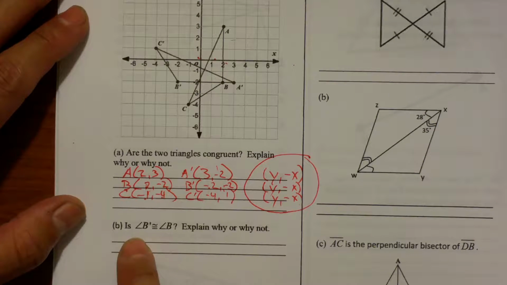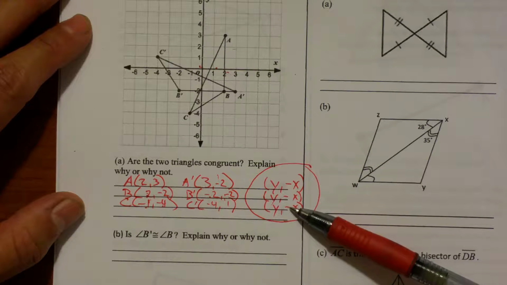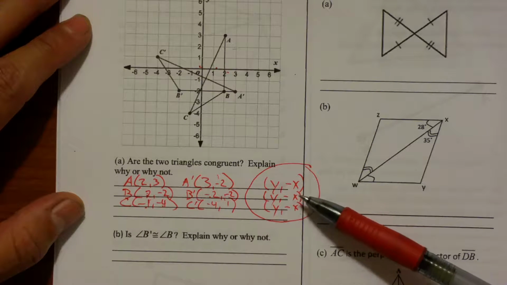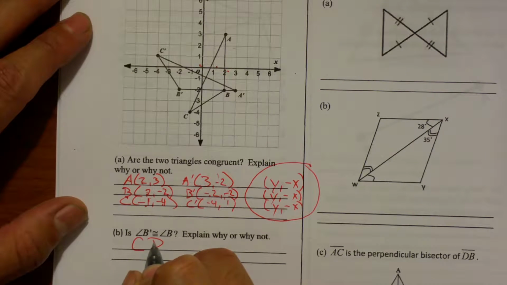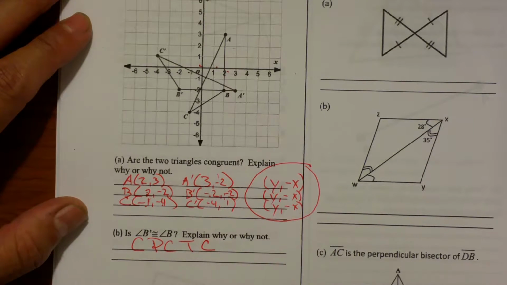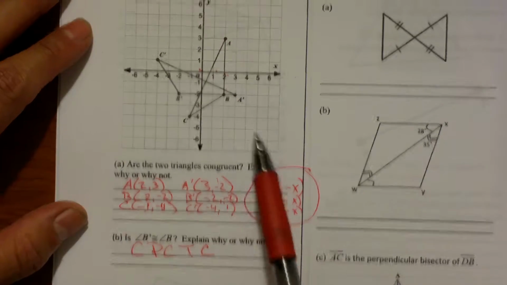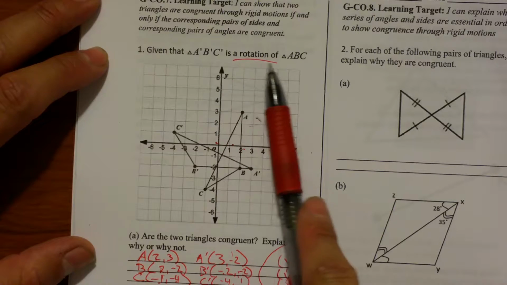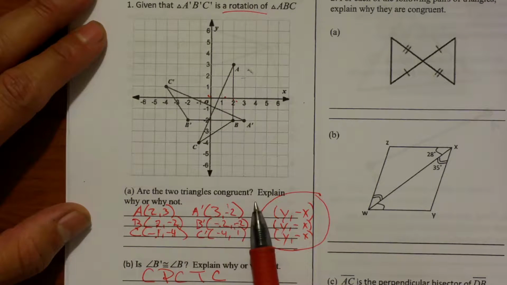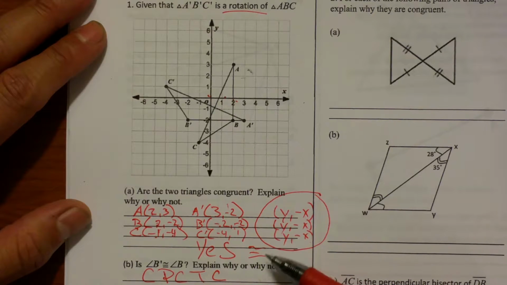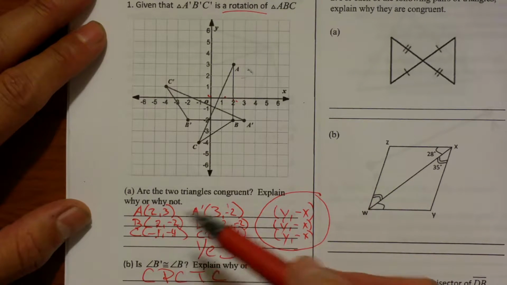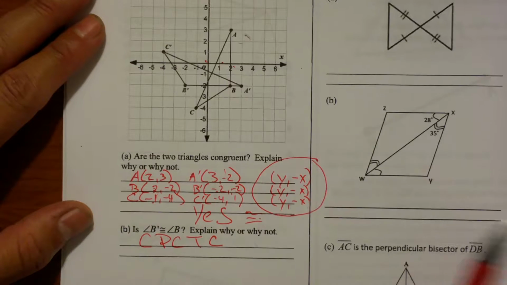So now for the second part, it says, is angle B prime congruent to angle B? Explain why or why not. So we already proved that they're congruent. So if we prove that they're congruent, we should know that corresponding parts of congruent triangles are congruent. So since we stated that they are congruent already at the very beginning, as the rotation, are the triangles congruent? Yes, they are congruent, so I should put in a yes here. Yes, congruent. So since all the triangles are congruent, those angles are congruent to each other, therefore we can go back and use corresponding parts of congruent triangles are congruent.